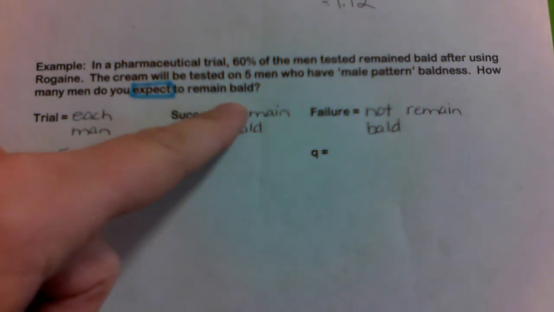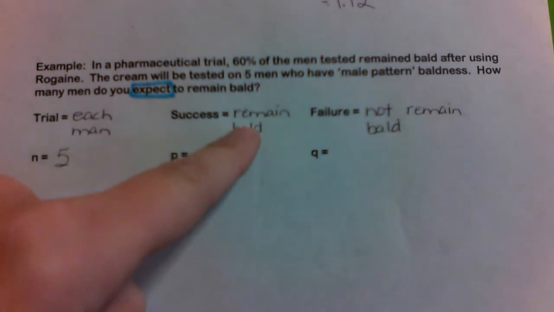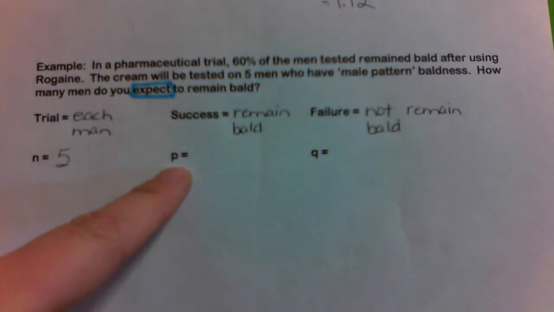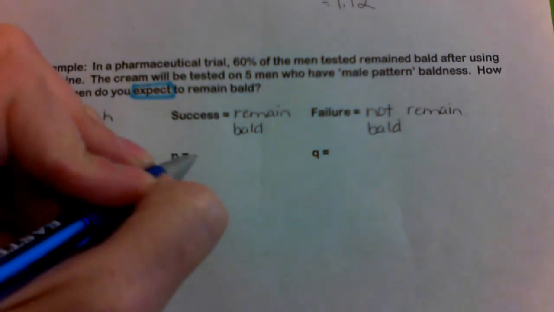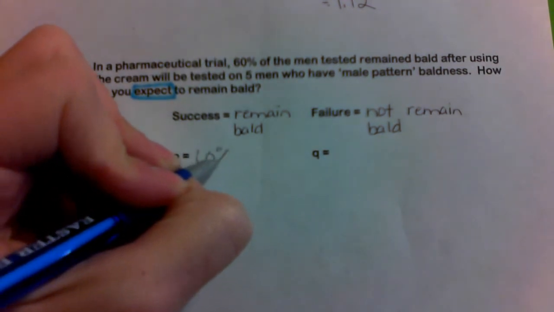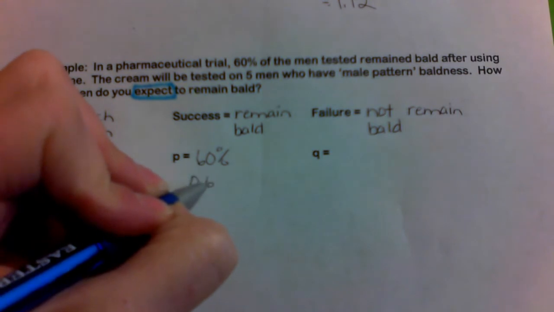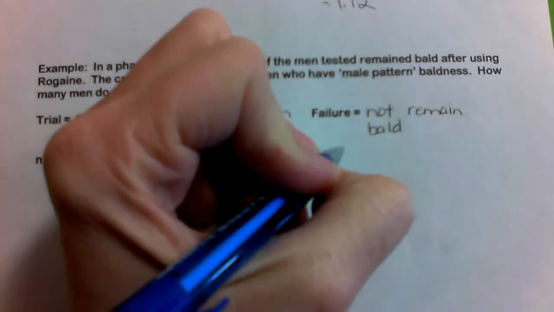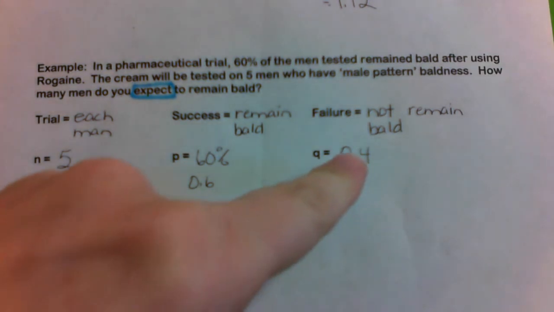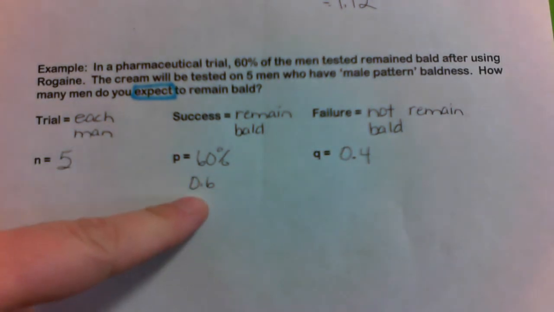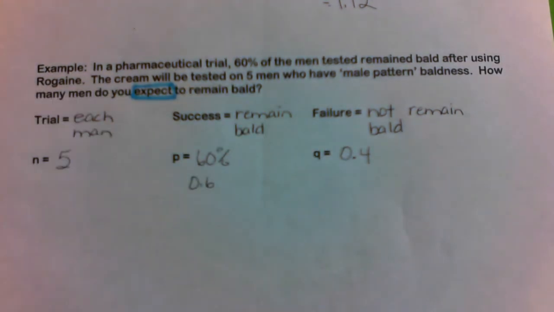Since they're talking about remaining bald, that's why I define that as success. What is the probability of success on an individual trial? 60%, or 0.6. Well, if P is 0.6, that makes Q be 0.4, because these two have to add up to 1, and 1 minus 0.6 is 0.4.